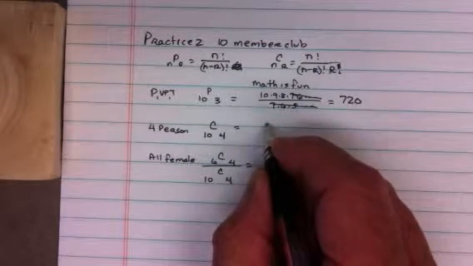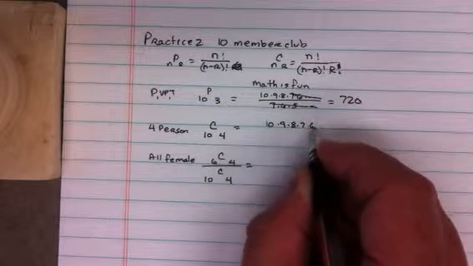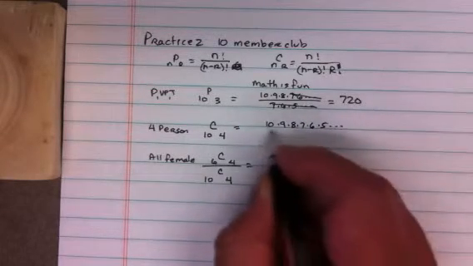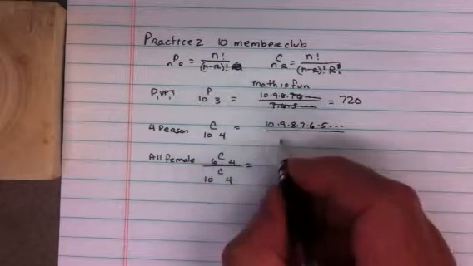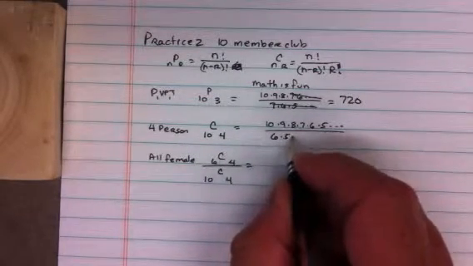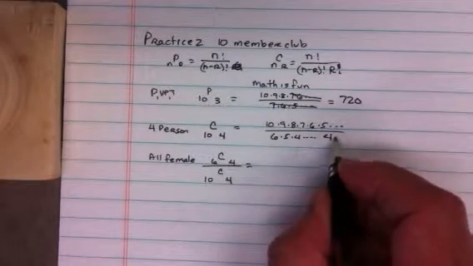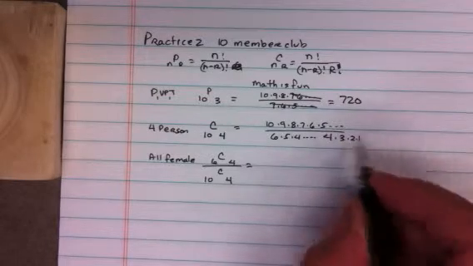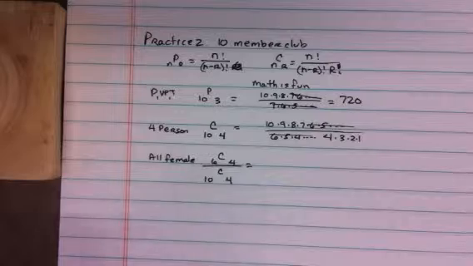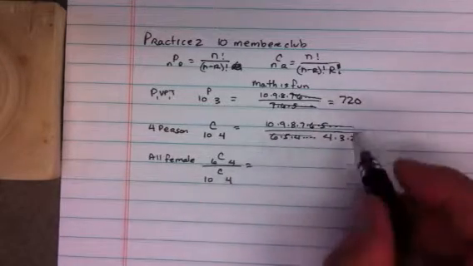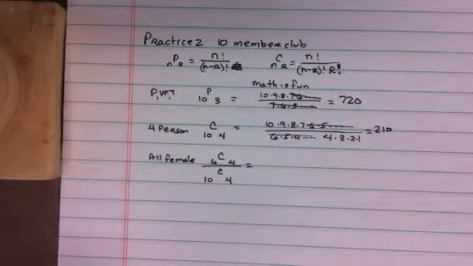So the numerator is 10 factorial, 10 times 9 times 8 times 7 times 6 times 5, and so on. The denominator, 10 minus 4 is 6 factorial, 6 times 5 times 4, and so on. And then we have 4 factorial over here. And we notice that a lot of things cancel out, everything from 6 beyond. We can do a lot of canceling in here. When we finally get to the final answer, it is 210.